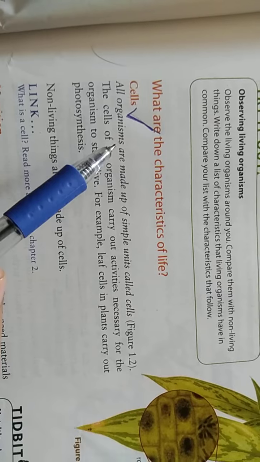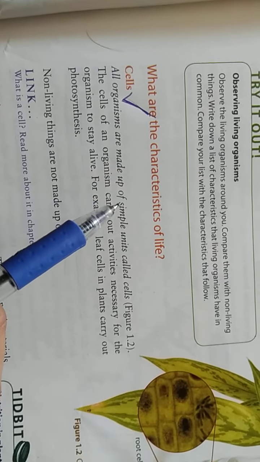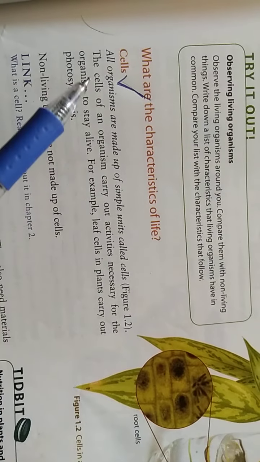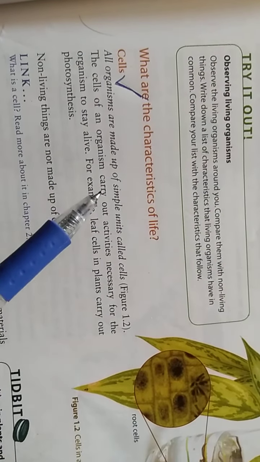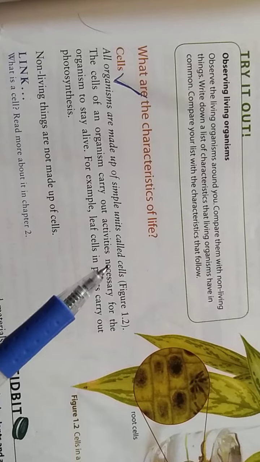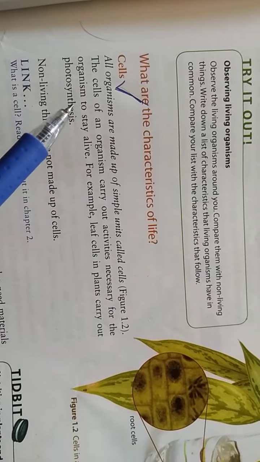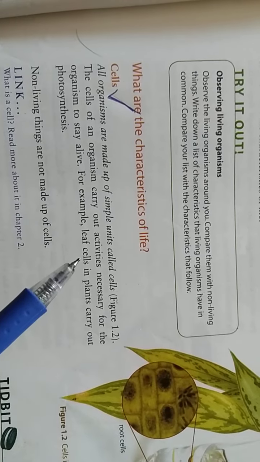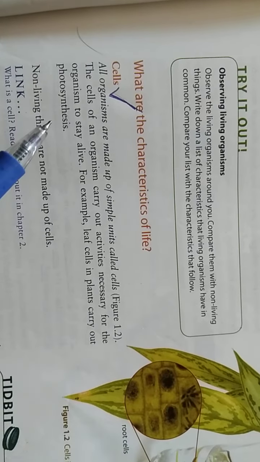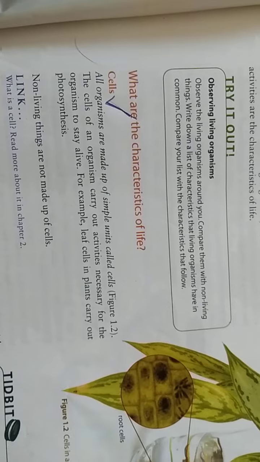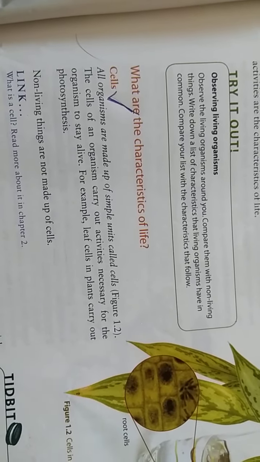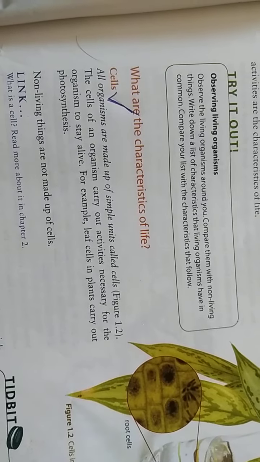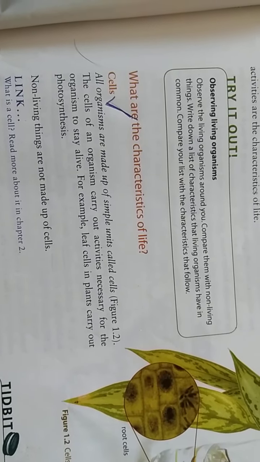All organisms are made up of simple units called cells. The cells of an organism carry out activities necessary for the organism to stay alive. For example, leaf cells in plants carry out photosynthesis. Photosynthesis means the process involved in the production of plant food.